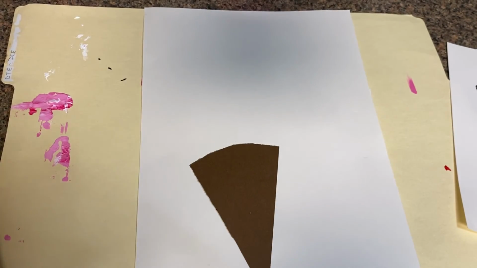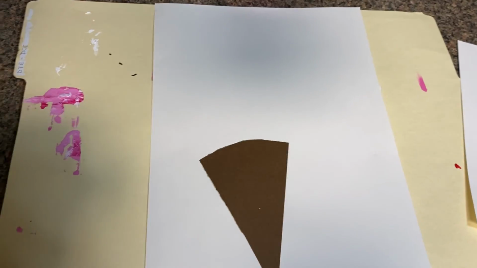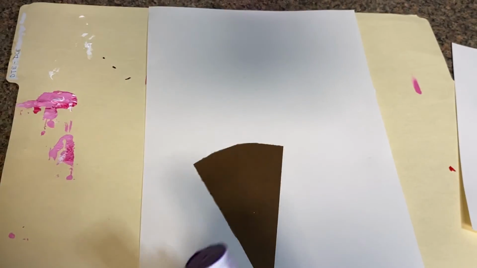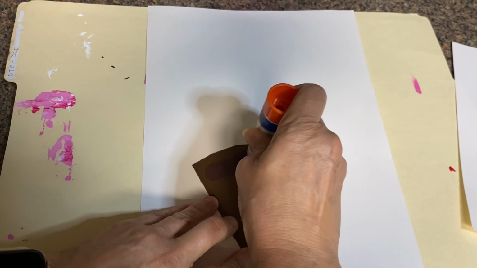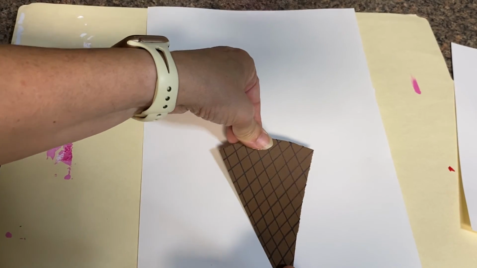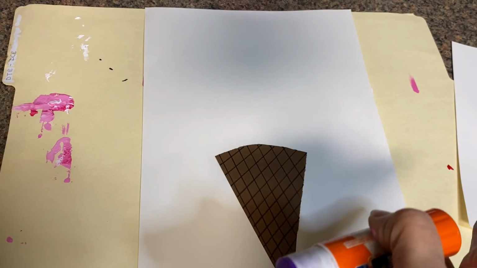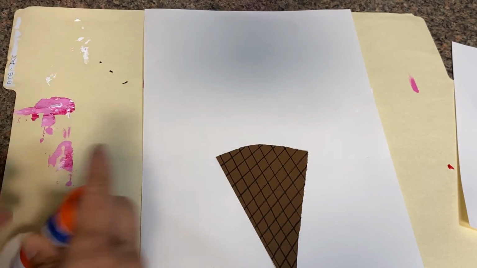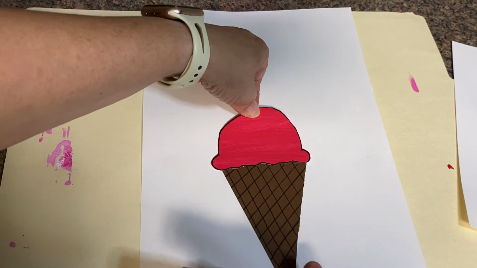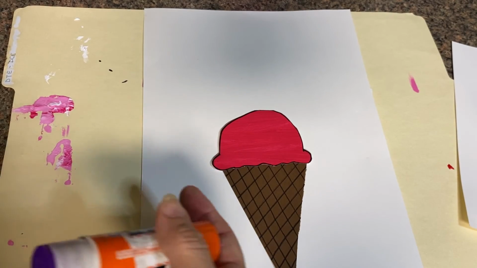So I'm turning mine over so I can put some glue on it. Because we're going to, maybe, if I can open the glue. Arg! There you go. You have to go arg when it's hard. All right. There we go. Now, I'm not cutting out mine that I just did because I did some earlier. And so we're going to see the ice cream cone being made from earlier ones that I had done.